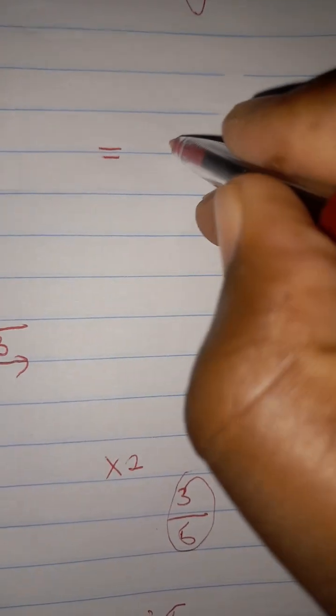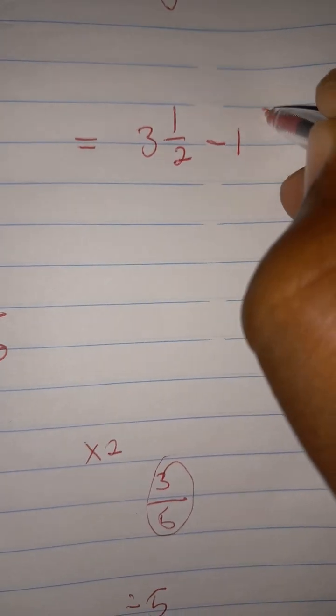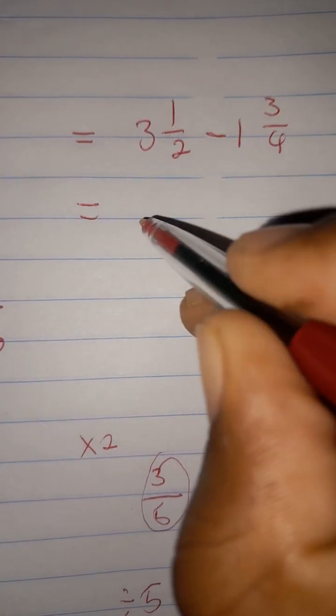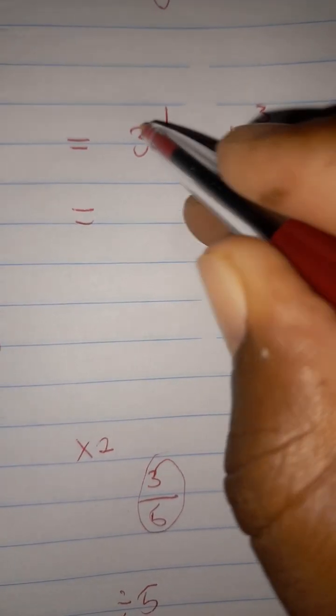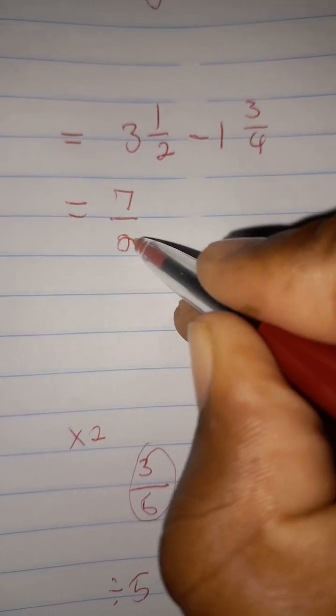Let's look at how we can do it in another way. Remember that we have 3 and 1/2, and we have 1 and 3 all over 4. Another way we could do this is saying 3 times 2, which is 6, plus 1, that will be 7. So we have 7 all over 2.